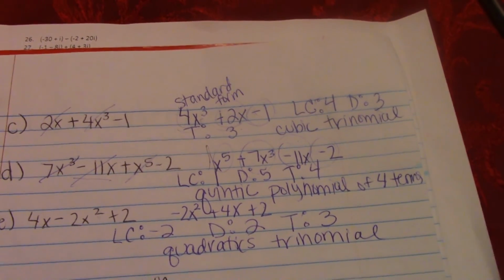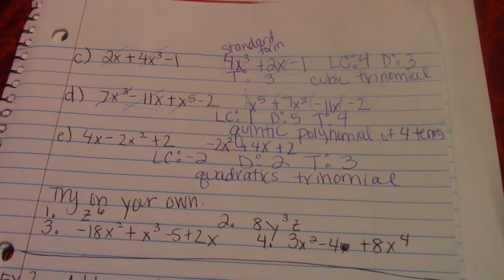So you need to memorize that chart, both charts. Try these 4 on your own.